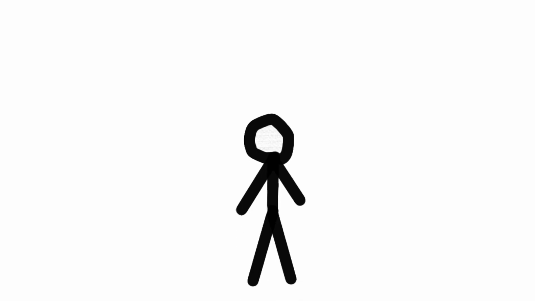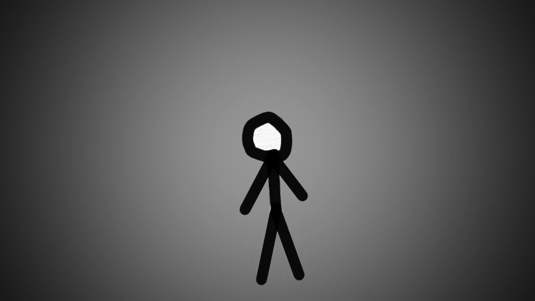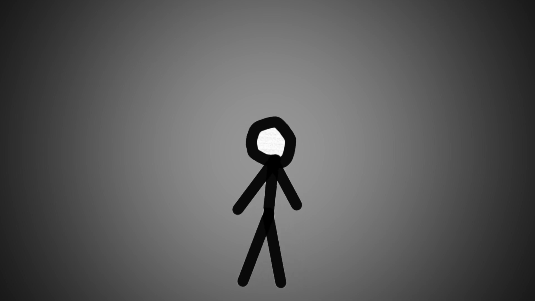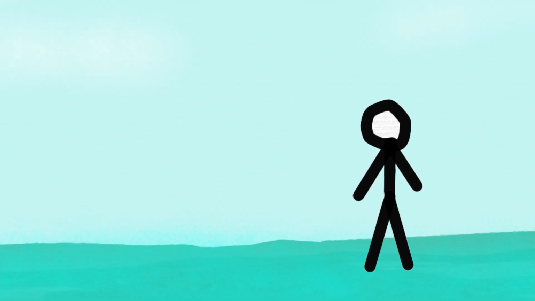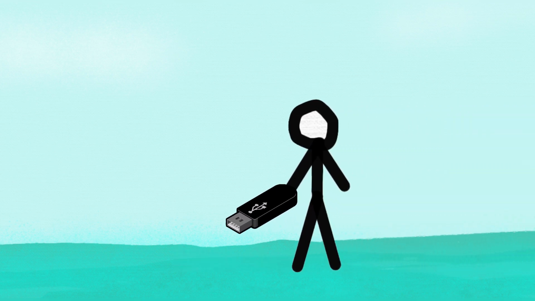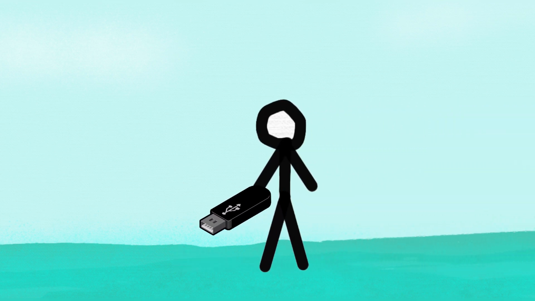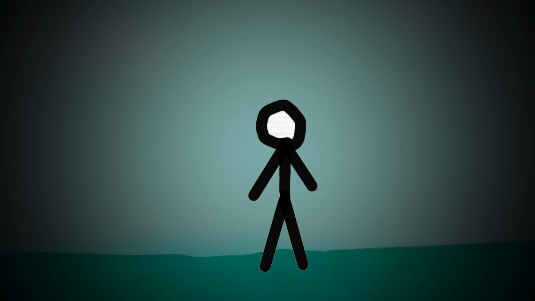Now, the game will not always be a horror game. First of all, it will be nice and then it will turn scary. But how? At the beginning of the game, the main character should find a USB to start developing his game. But when he finds the USB, everything will turn dark.